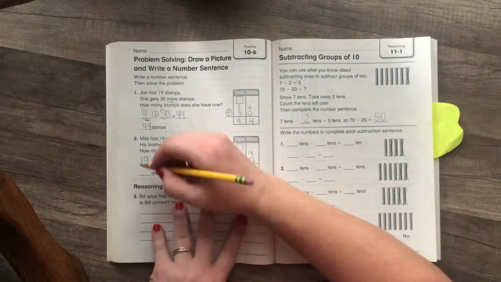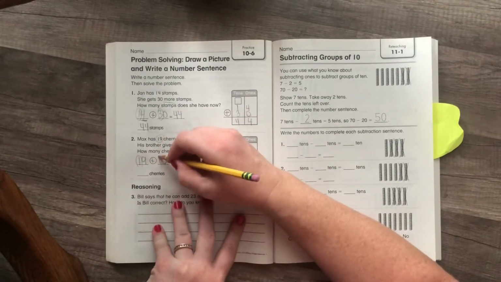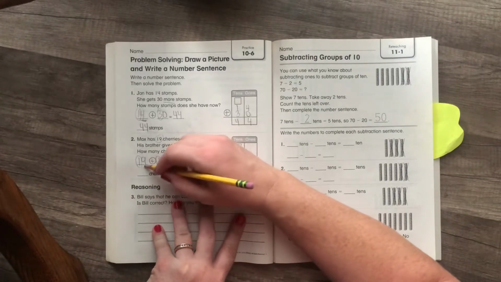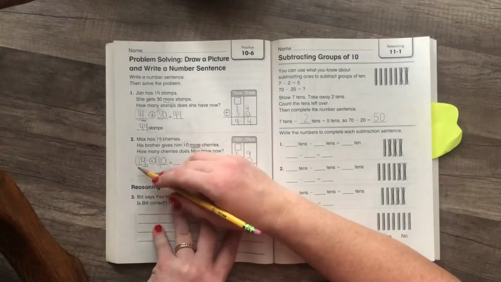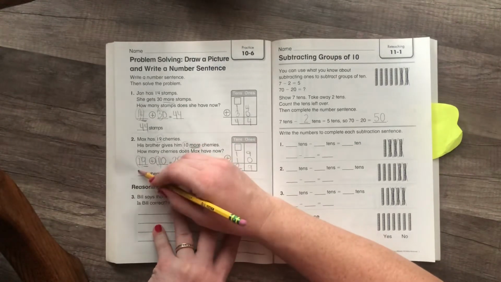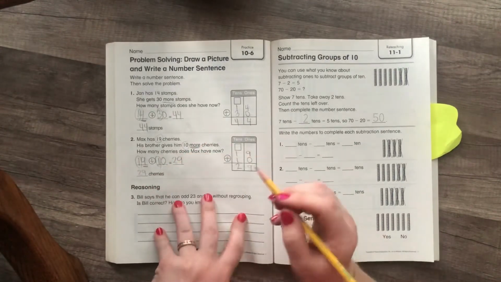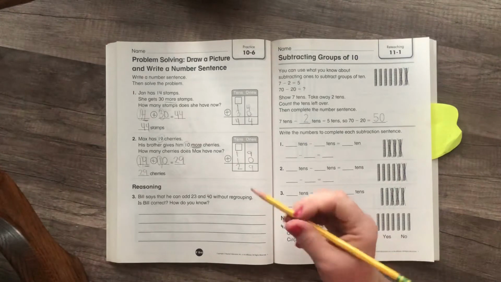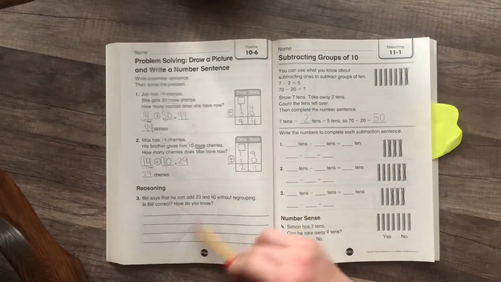Okay? And then same with here. Add my 10s. And then I have a 0 and a 9, so that means I underline my 9. 1 plus 1 is 2. And then 9 goes there. And then the answer is 29 cherries. Okay? And then let's go ahead and we'll skip that for now.